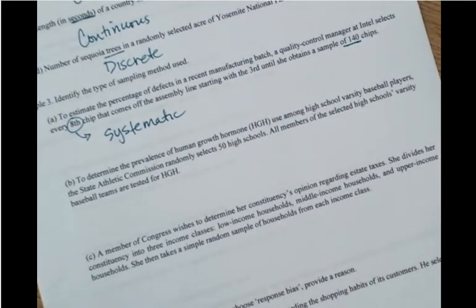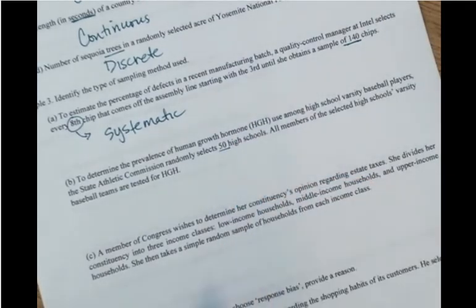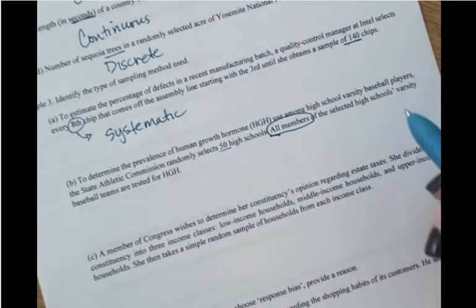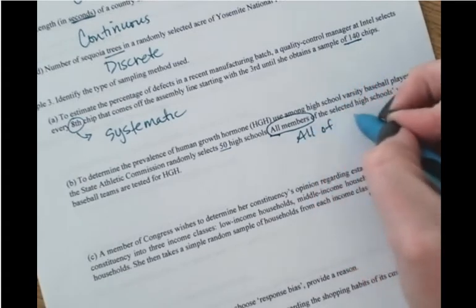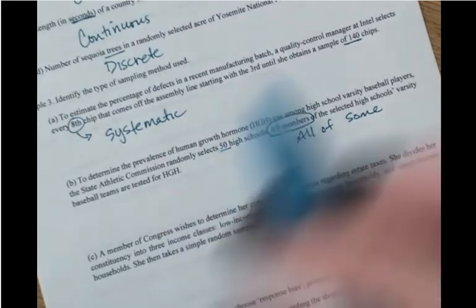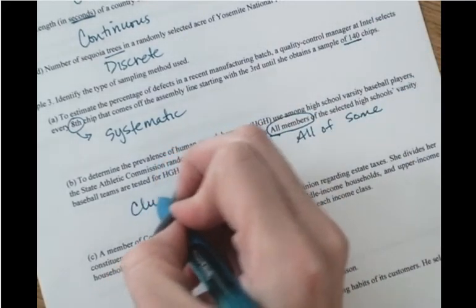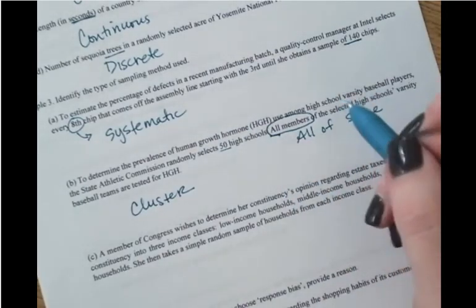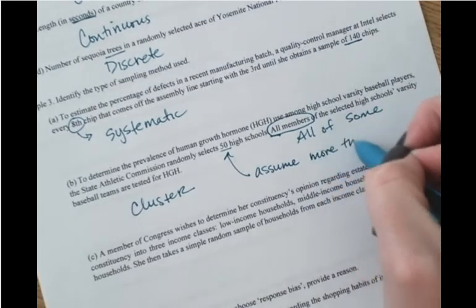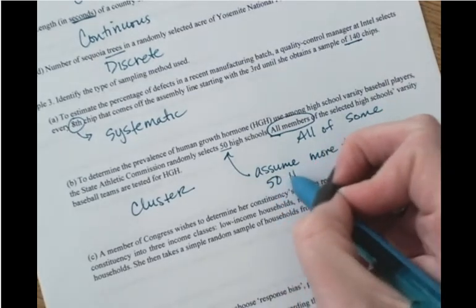B, to determine the prevalence of human growth hormone use among high school varsity baseball players, the State Athletic Commission randomly selects 50 high schools. All the members of the selected high school varsity baseball teams are tested. So here's a clue right here: all the members. So this is all of some. We know there's more than 50 high schools out there, but we're taking all of some. That would make it a cluster. So we assume more than 50 high schools exist.